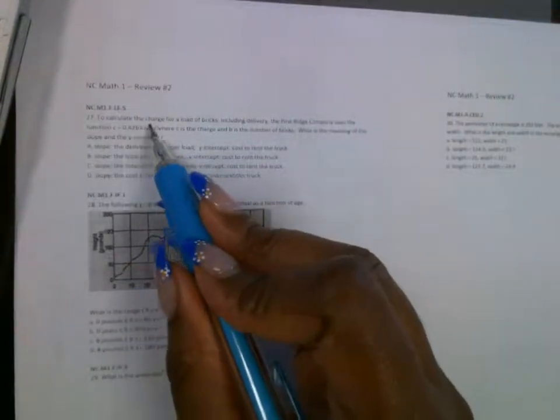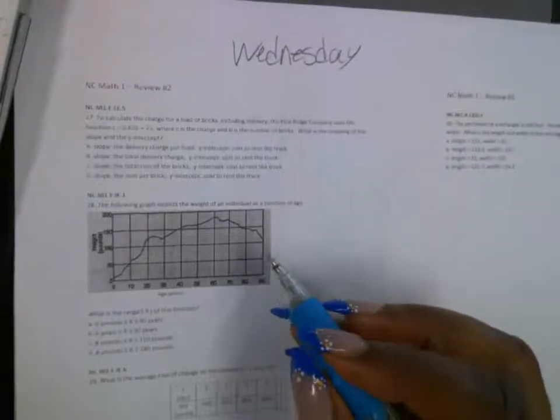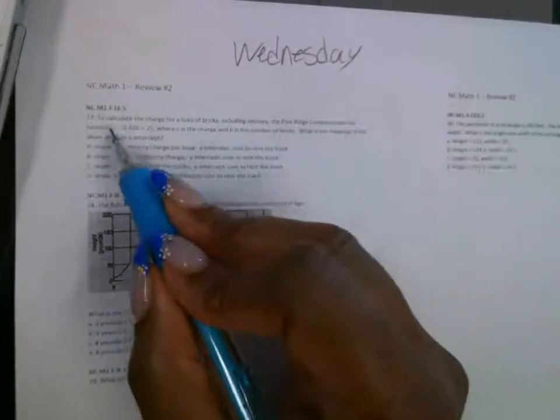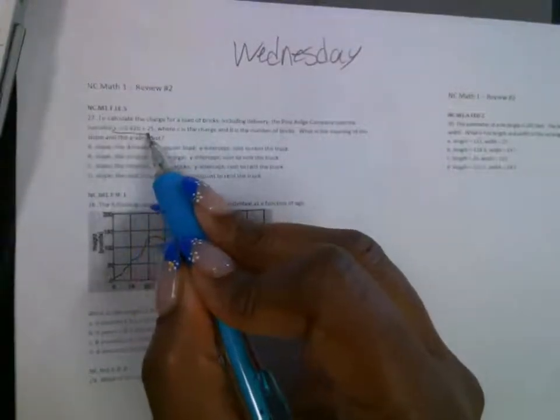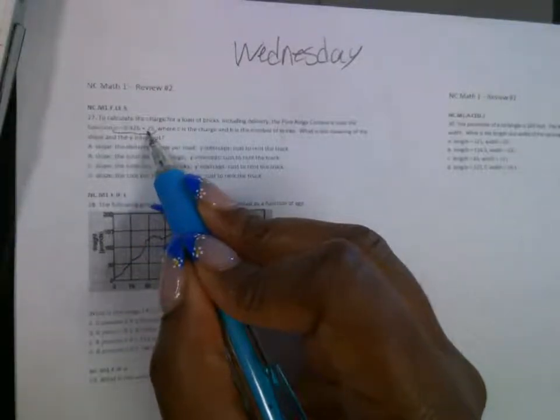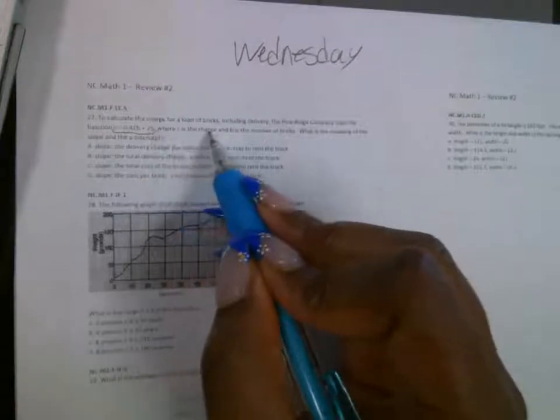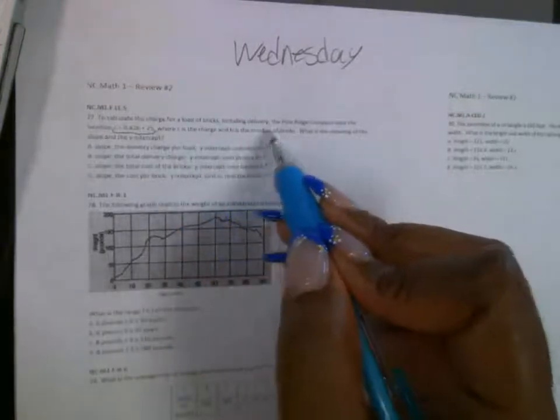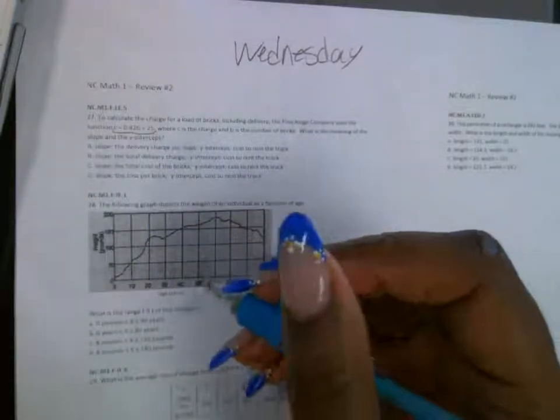All right, Math 1. To calculate the charge, this is the homework help for Wednesday. Sorry about that. To calculate the charge for a load of bricks, including delivery, the Pine Ridge Company uses this function right here. C is equal to 0.42b plus 25, where C is the charge and B is the number of bricks. Okay? What is the meaning of the slope and the y-intercept?